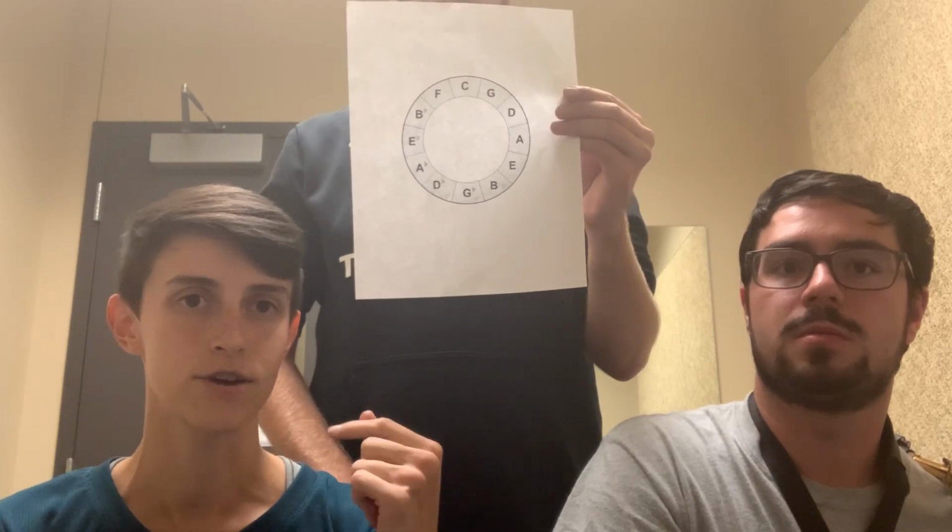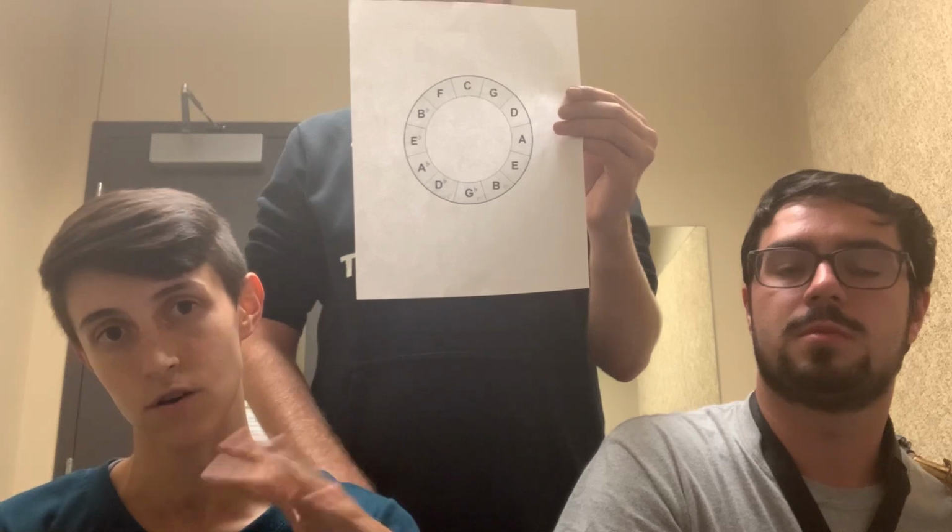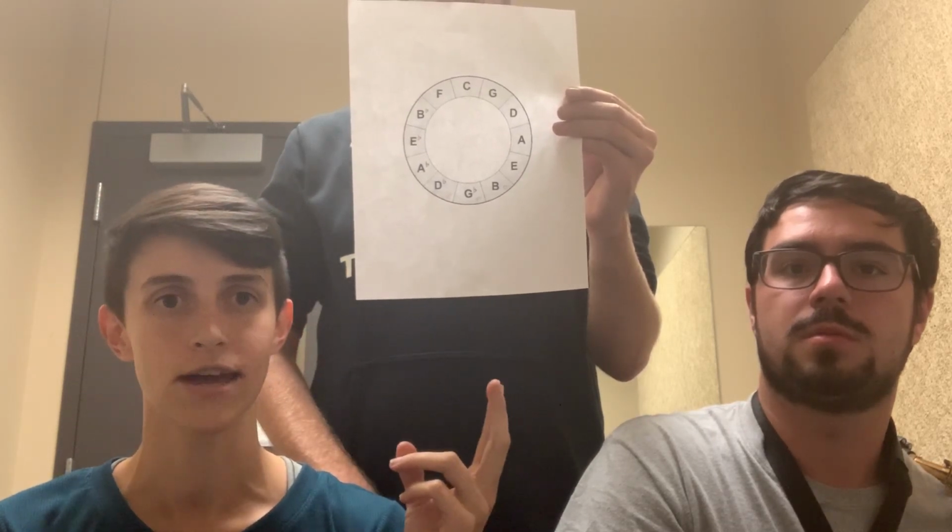Musicians use the circle of fifths to identify the most closely related keys. By closely related keys, we mean that in the scales, most of the notes are shared between the two keys. So in the key of C, it would be all naturals, and as you go around, you're adding sharps. So C is all naturals, and then G is 1 sharp, D is 2 sharps, A is 3 sharps.